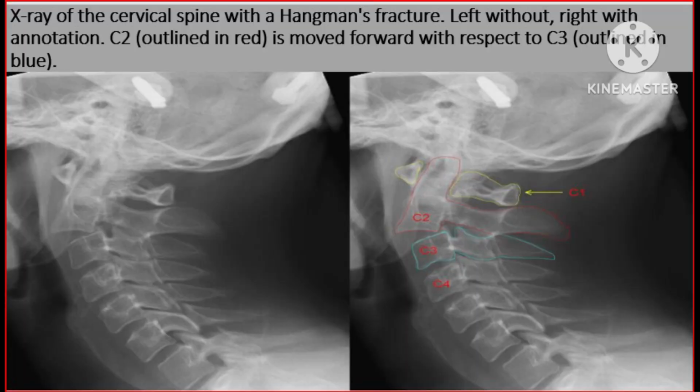This X-ray of the cervical spine shows a hangman's fracture. C2 outlined in red is moved forward with respect to C3 outlined in blue.